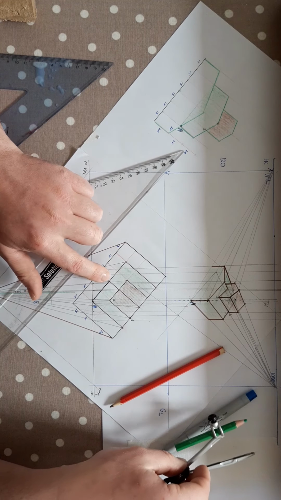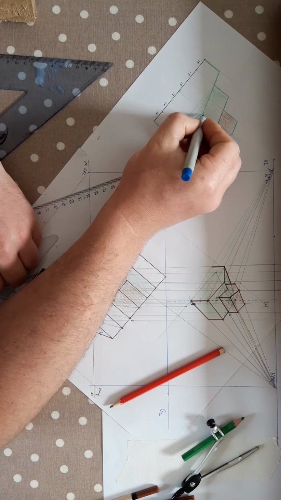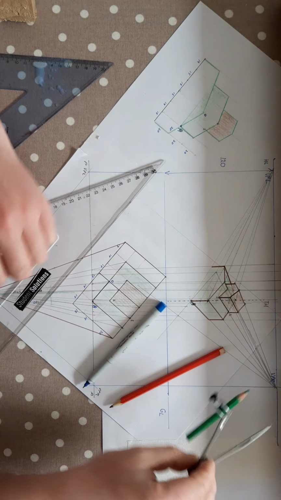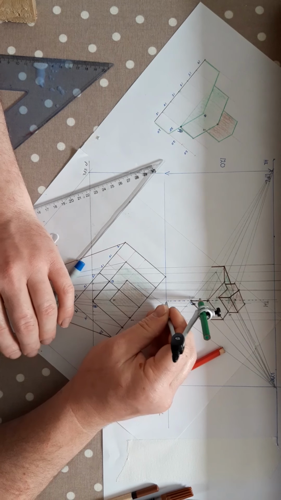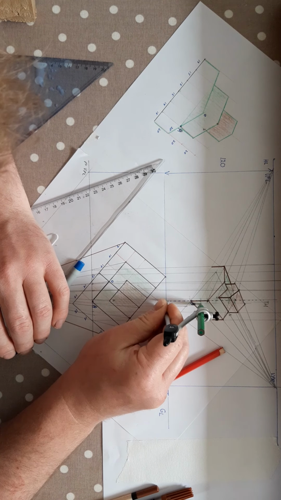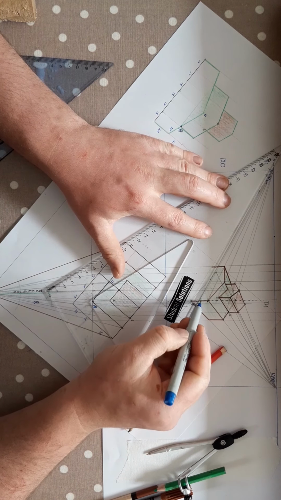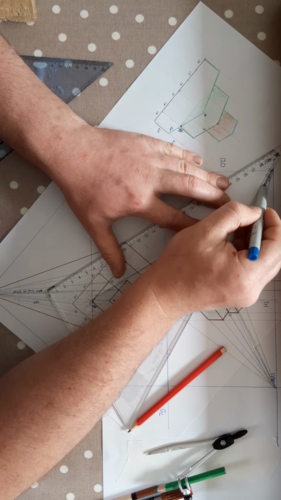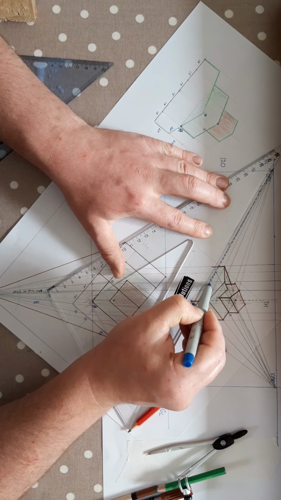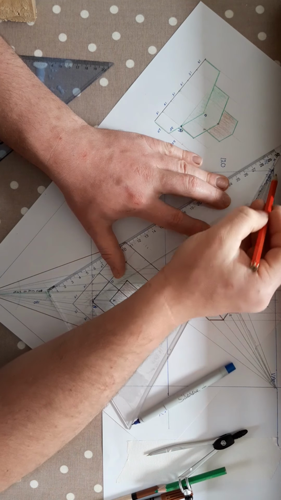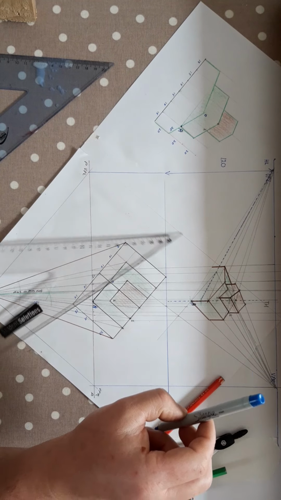Now I'm going to get the height of that apex. I'm going to call that O. And in elevation, that's where O is. So I'm going to take the height of O. I'm going to put it onto my true height line, and I'm going to join that back to VPL. Okay, so that line there represents the height of O.